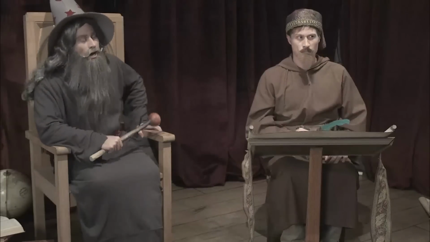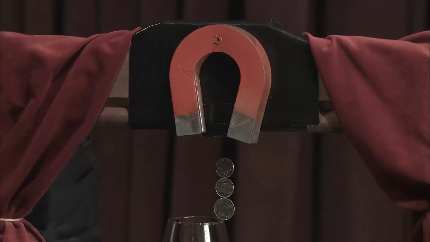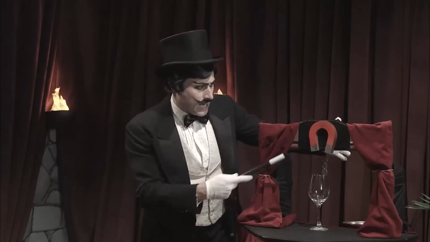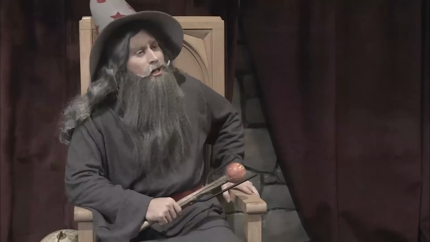Oh, is that a magnet? This? No. The pull of the magnet is what's keeping those coins up. The magnet is just strong enough to keep the coins from falling. No, this is set dressing. It's just... It was a good trick, but it's science, not magic.